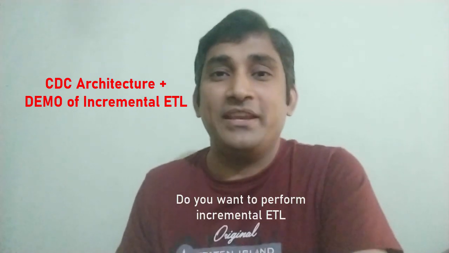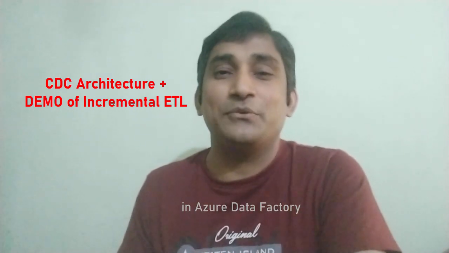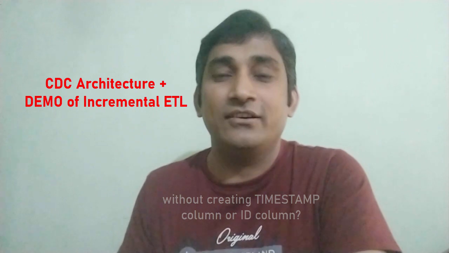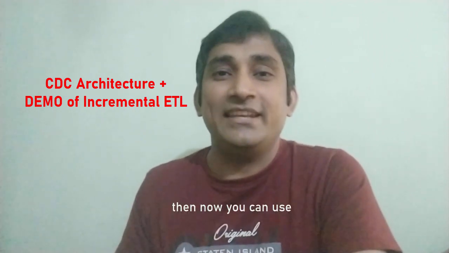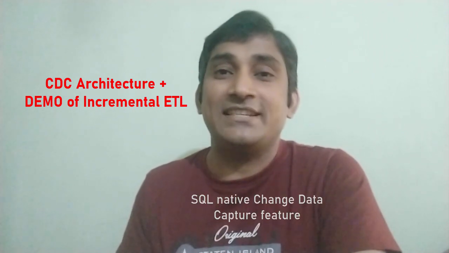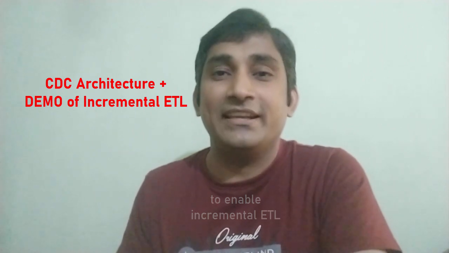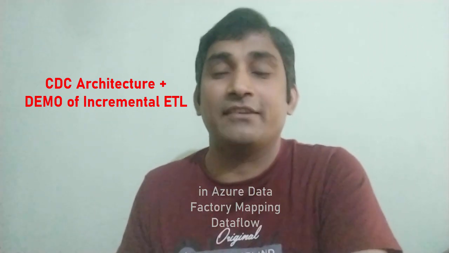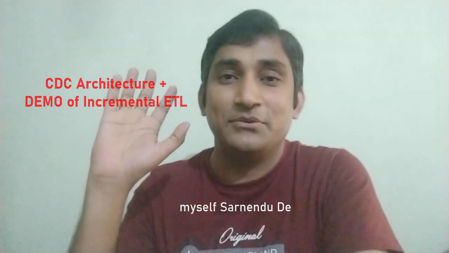Do you want to perform incremental ETL in Azure Data Factory without creating any timestamp column or ID column? If yes, then you can now use SQL native change data capture features to enable incremental ETL in Azure Data Factory mapping data flow.